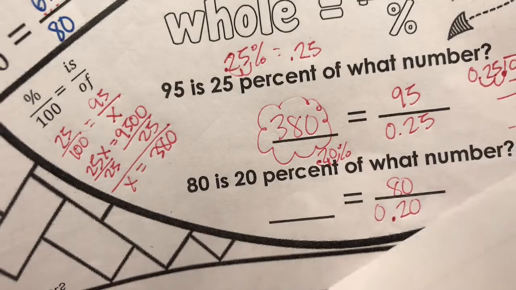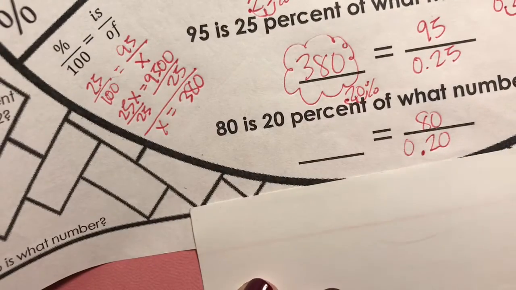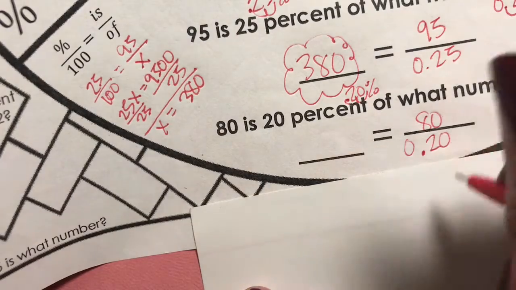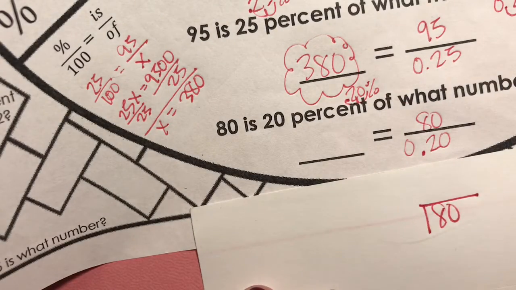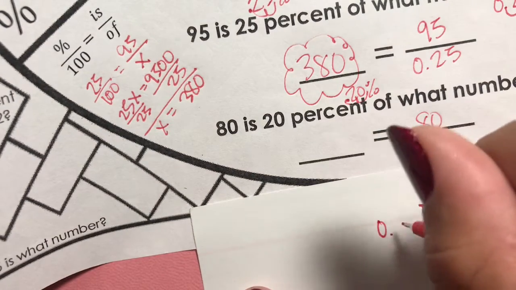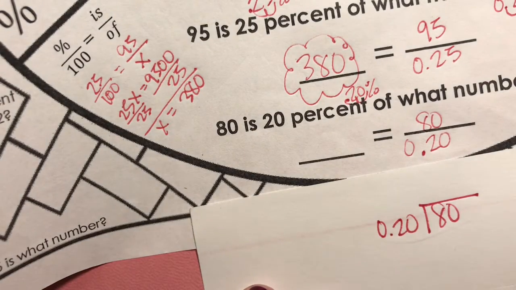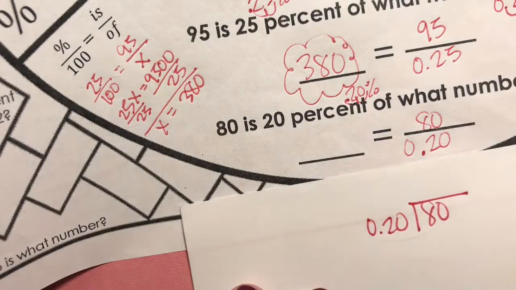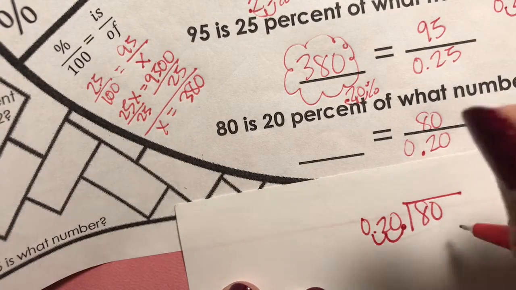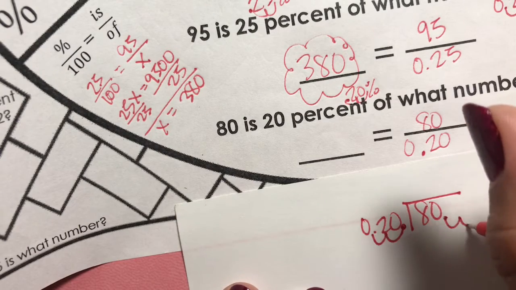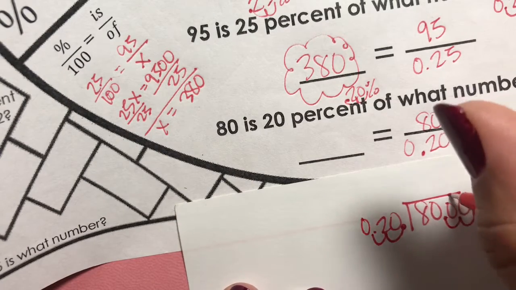So here, I'm going to take scratch paper again. Okay, so if we have 80, remember 80 is inside the house, because that's our numerator, divided by 0.20, 20 hundredths. That's outside the house. Okay, so we gotta move the decimal 2 times to the right. So the decimal here also needs to move 2 times to the right. So we're left with 20.